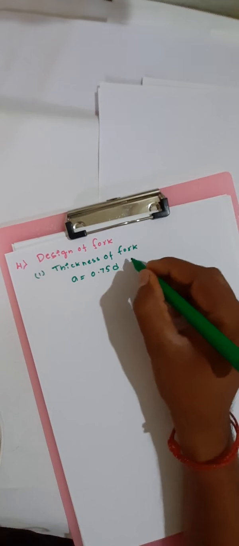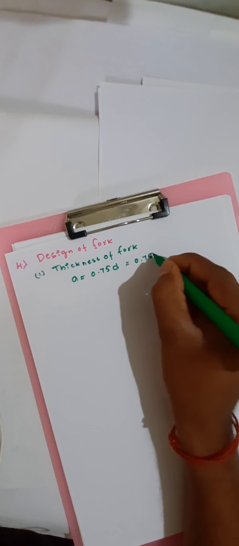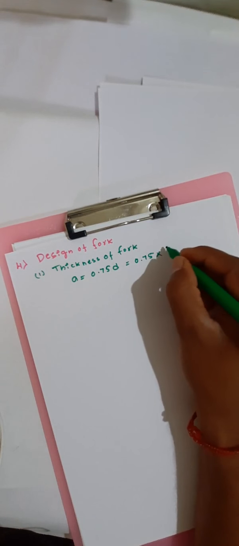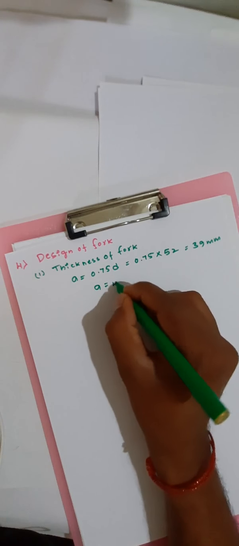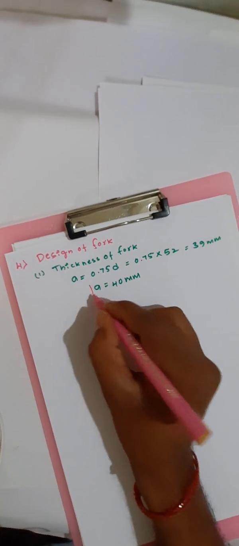A is equal to 0.75 D, that is 0.75 into 52, so we get A is equal to 39 mm. I will make it the standard value, A is equal to 40 mm.